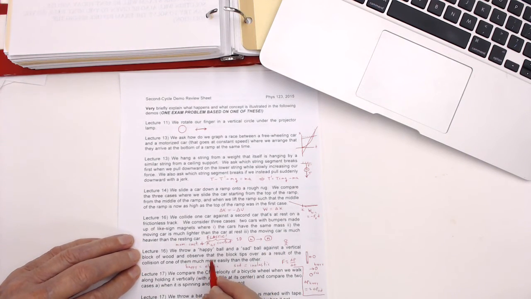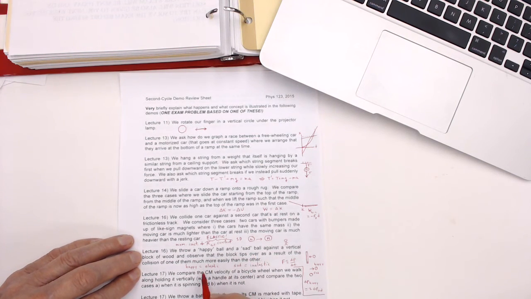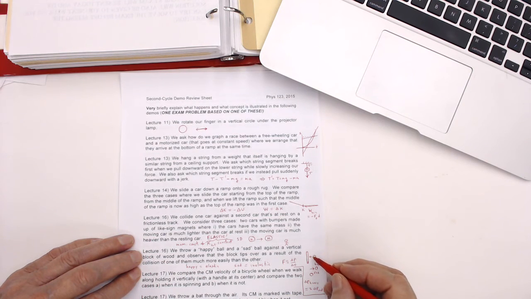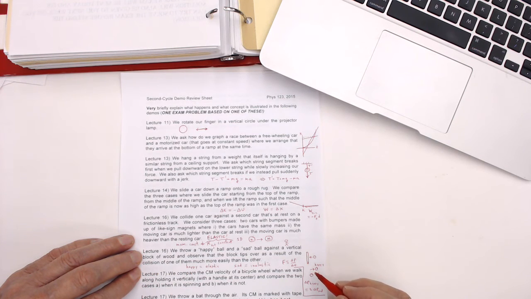Lecture 16's second demo. We had a happy ball and a sad ball. Essentially, the happy ball was material such that it was very elastic, and the sad ball was very inelastic. So if we had a ball coming in and hitting a board that was perched, balanced vertically, the question was, how could we knock it over more easily? Well, you knew that with the happy ball, it bounced back off of this heavier board with almost the speed that it had at the beginning, whereas the sad ball just kind of goes plop, inelastic.